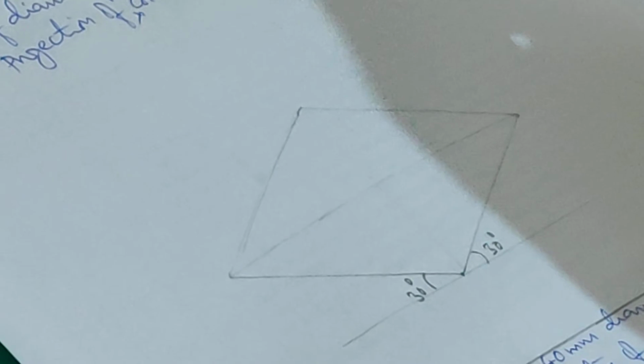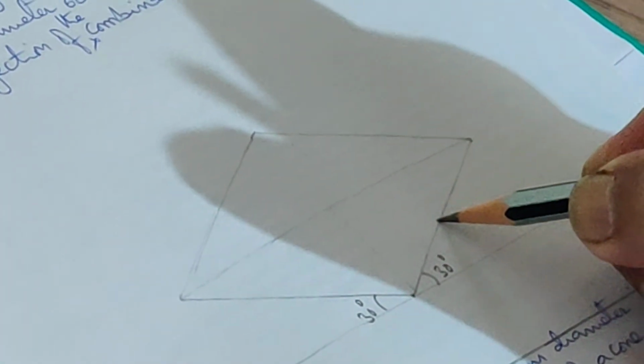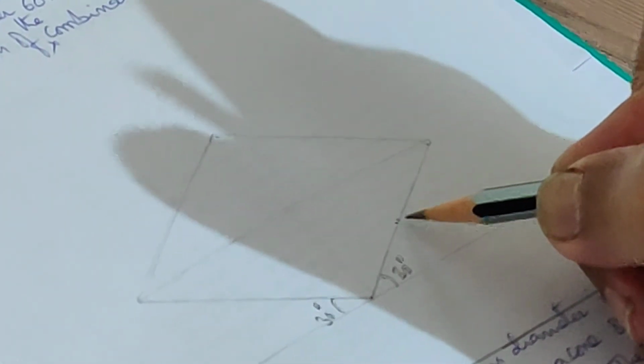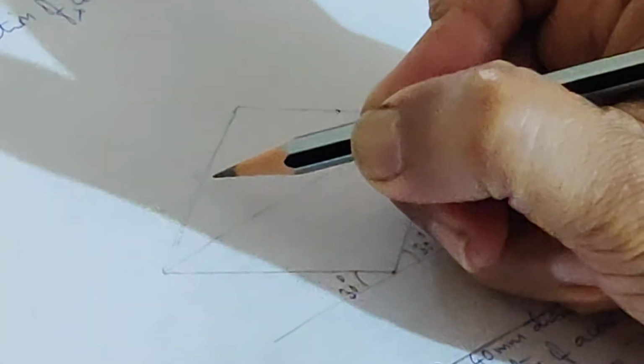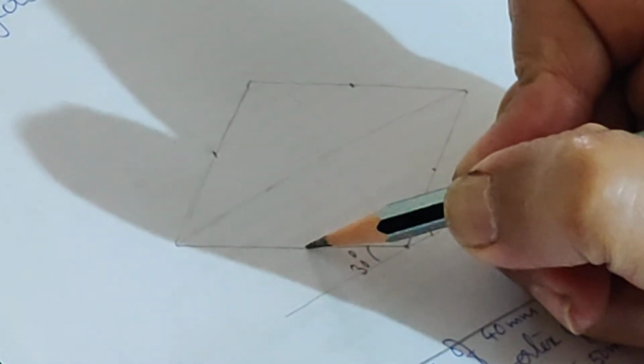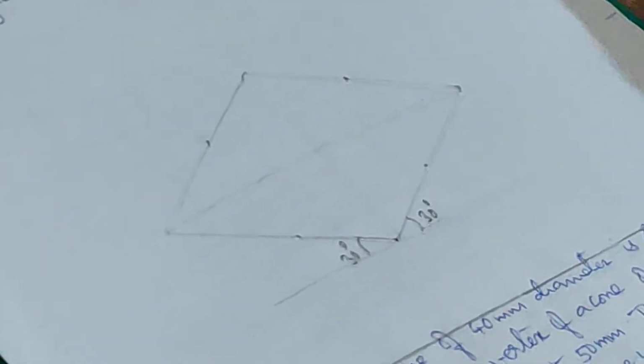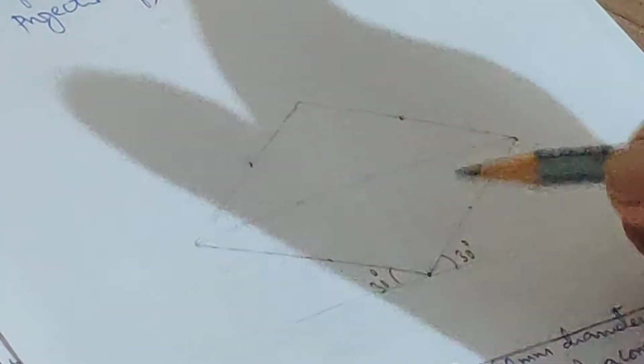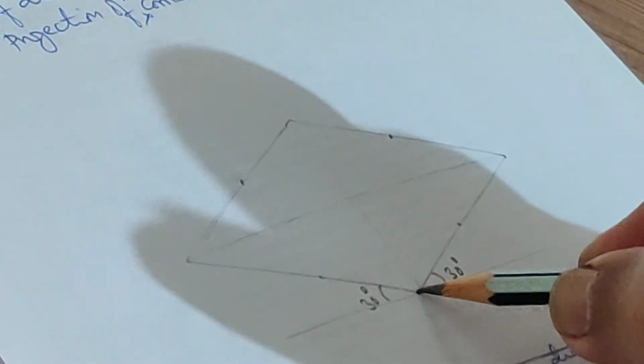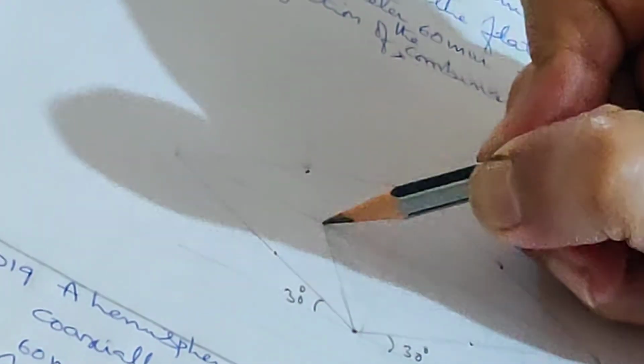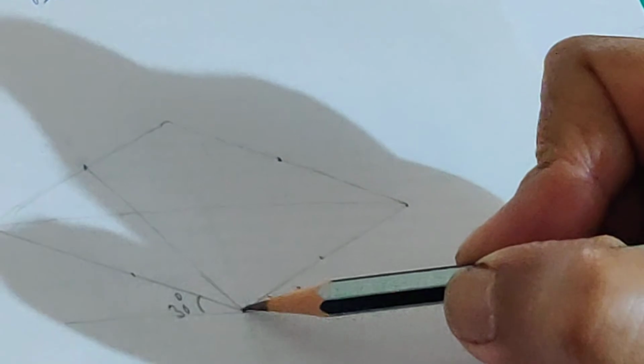You already have seen what is a 4 center method. So I will mark the midpoints of all the 4 edges. When I say midpoint, it should be ISO 30. Now the first center, this is the smaller diagonal of the rhombus, this is the longer diagonal. The first center will be one of the tips of the shorter diagonal, and the radius will be the distance from this corner to the midpoint of opposite side. This is the radius.